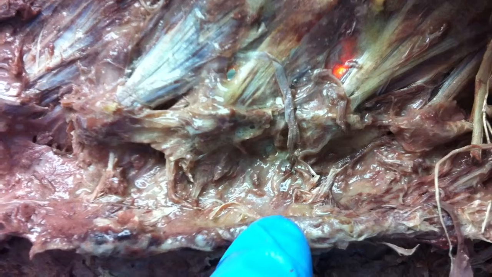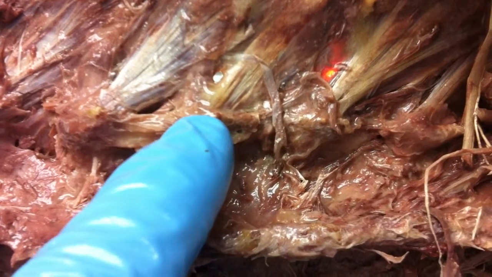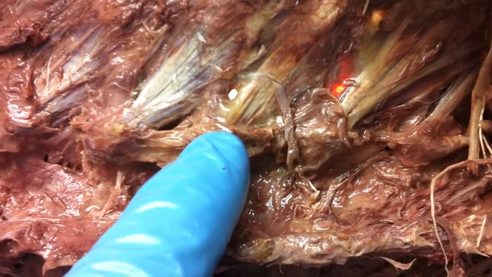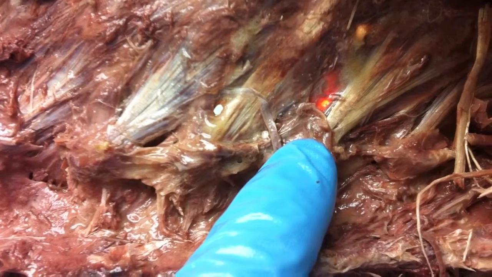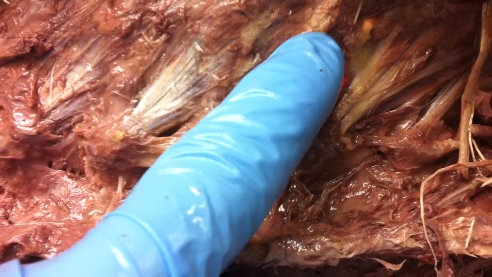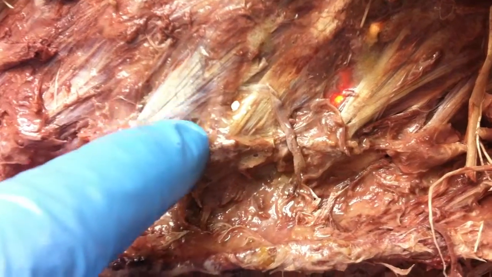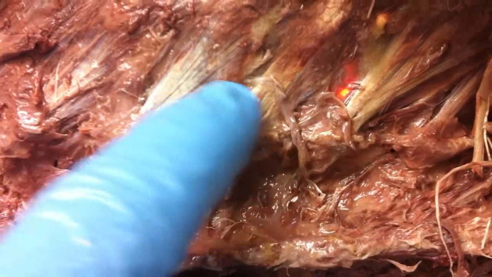Okay, this is the spine. These are the transverse processes. This is a rotatores that I often find is an anatomical landmark. It goes from one transverse process to the angle of a rib, from the first transverse process to the angle of the rib.